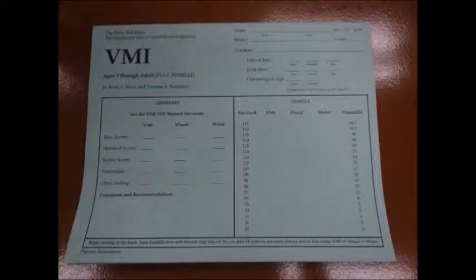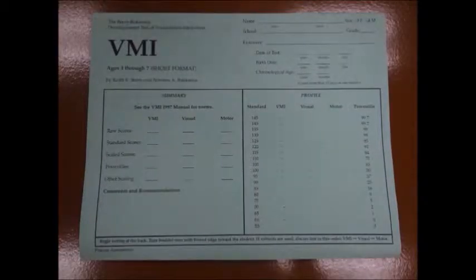Hello everybody! This video will show you how to administer the Beery-Buktenica Developmental Test of Visual Motor Integration, or the Beery VMI. The Beery VMI measures the extent to which individuals can integrate their visual and motor abilities. It is commonly used to identify children who are having significant difficulty with visual motor integration and to determine the most appropriate course of action.